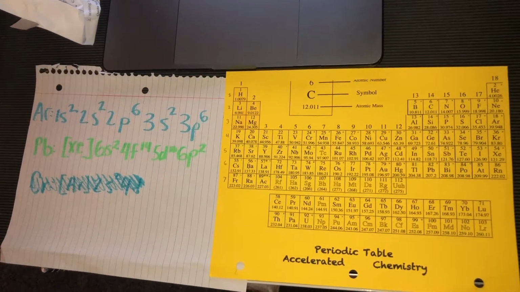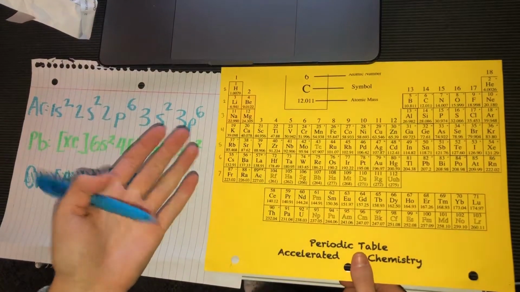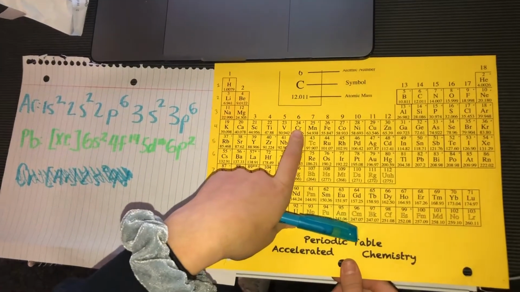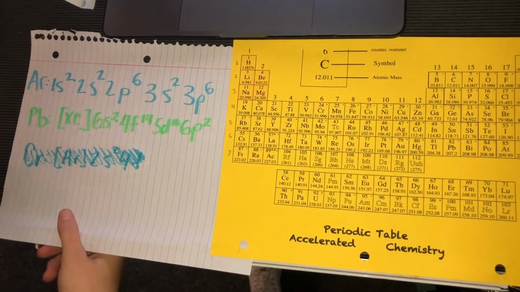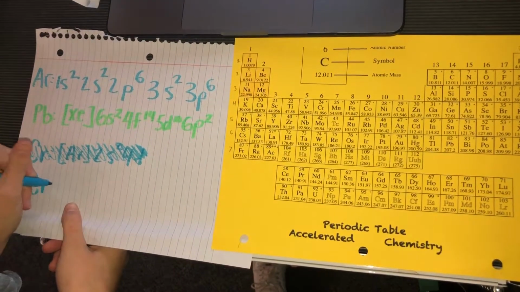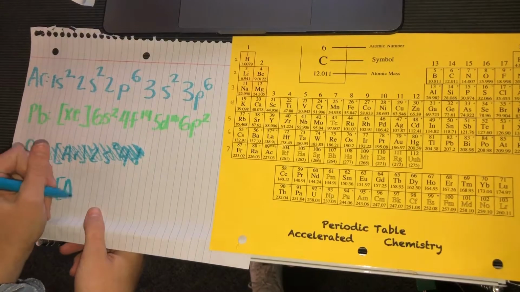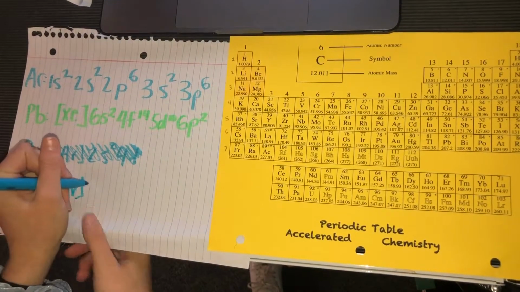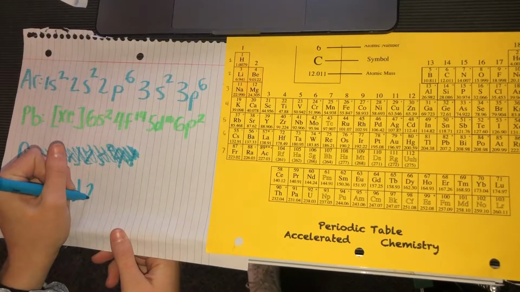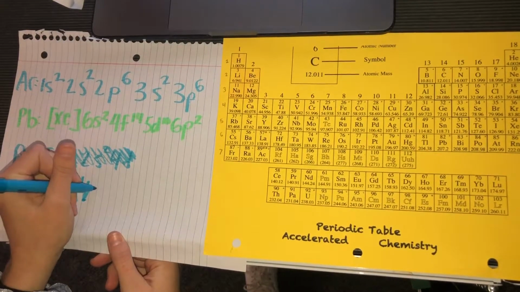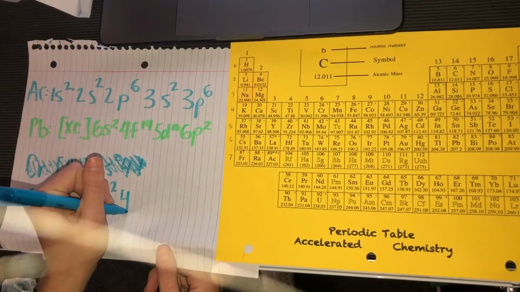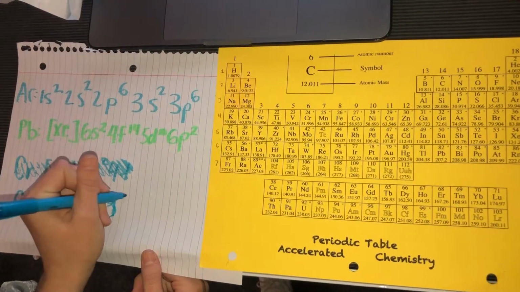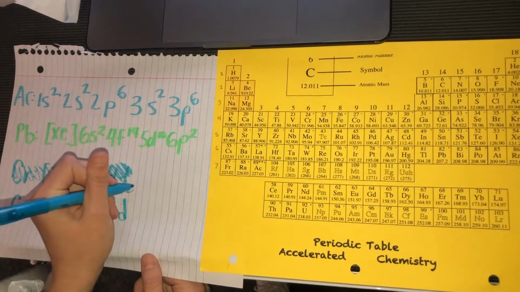Okay, so we're gonna try writing out one of these half-filled orbitals. So over here we have chromium, the fourth element in the D block. Now normally when you would think of chromium, you would write it as Ar, argon, and then 4s2, and then 3d4.